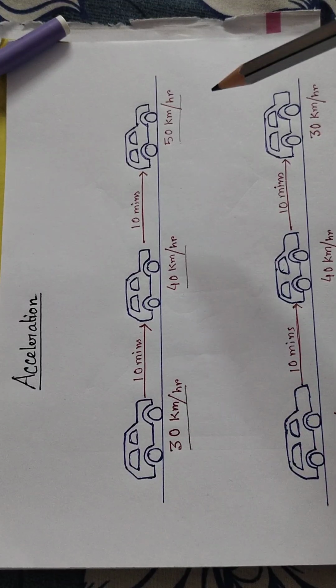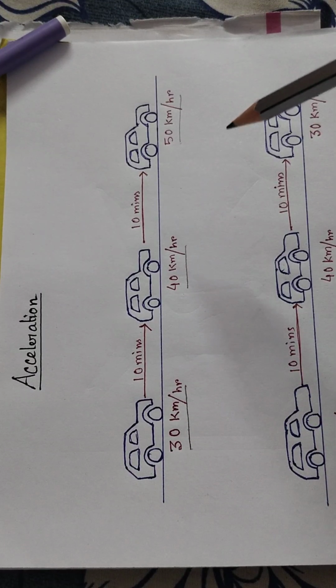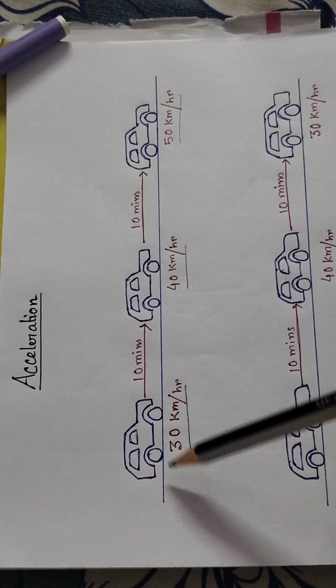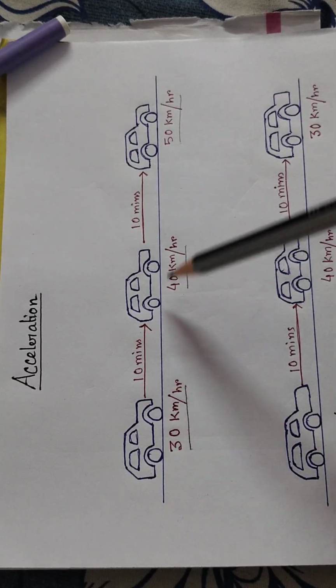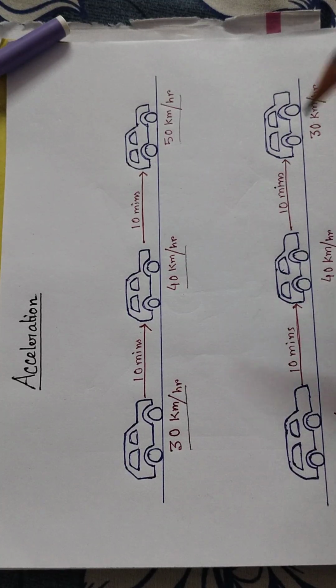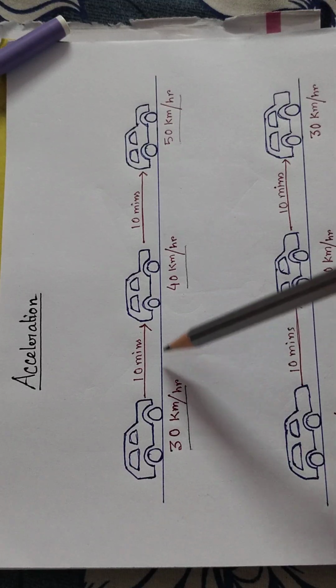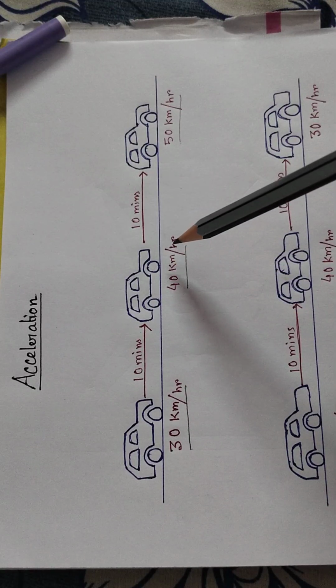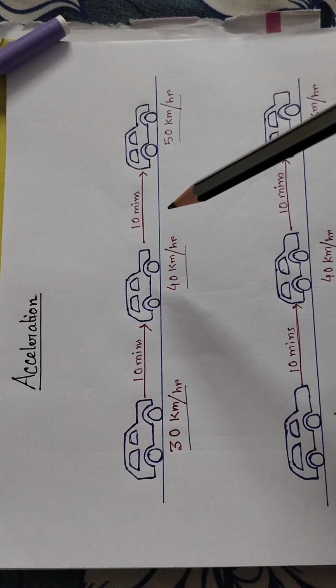By this example, we can understand acceleration. Acceleration means whenever the car is increasing its speed with respect to time.